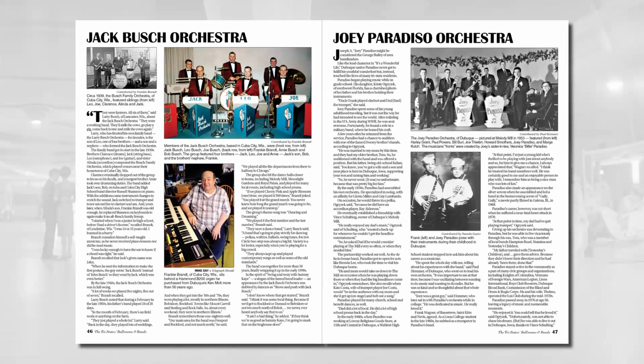Jack Bush Orchestra. This was a Wisconsin-based band consisting of 4 brothers, a nephew, and a son. All 6 of them were farmers, and one of their relatives mentioned to me, I loved his quote, he said, they were a working band. They'd milk the cows, go play a gig, come back home and milk the cows again. No strangers to hard work.